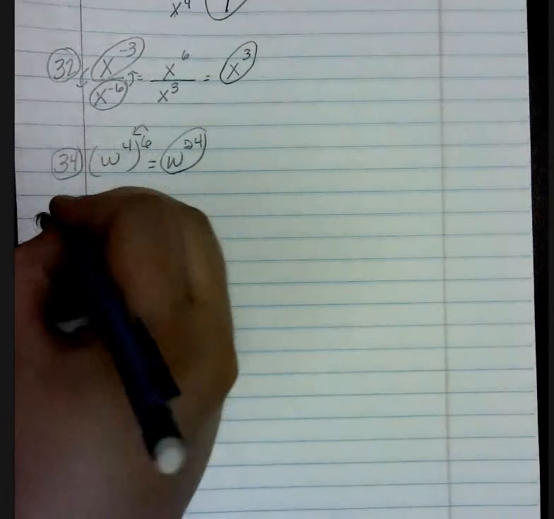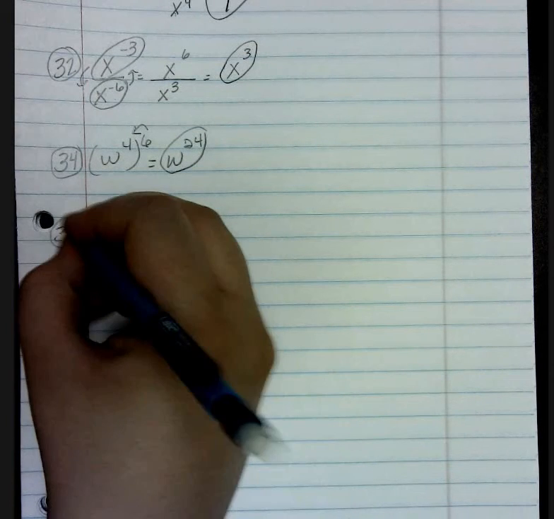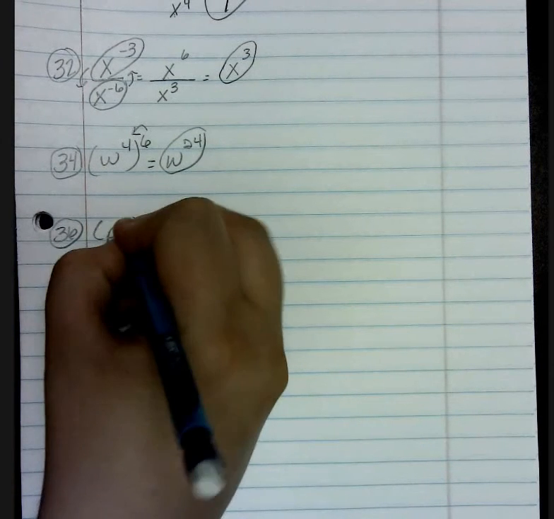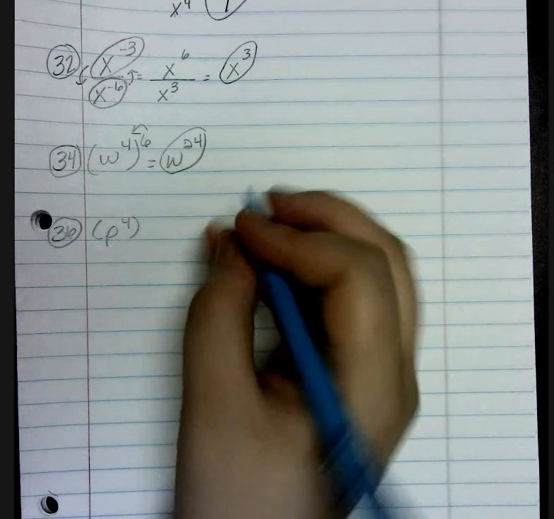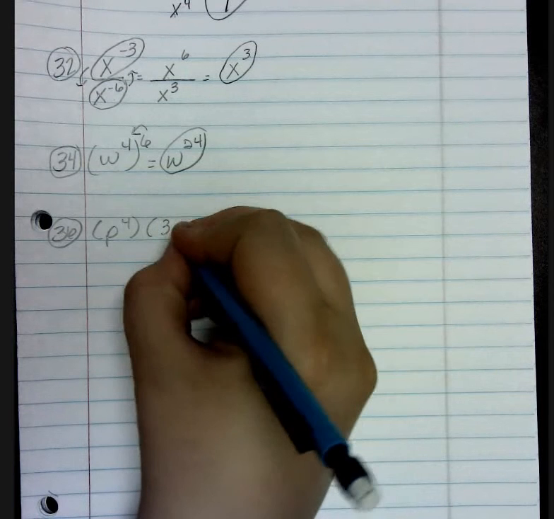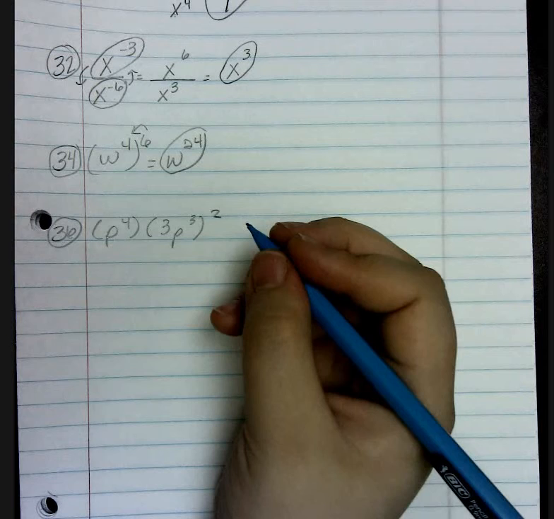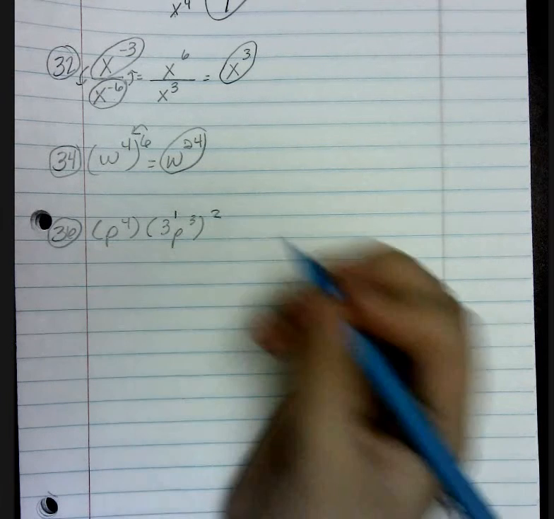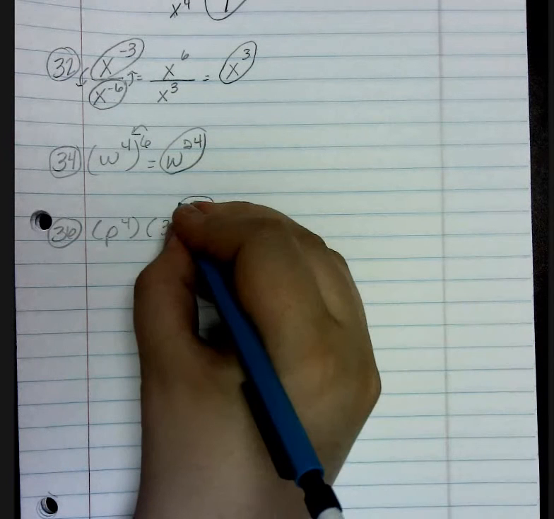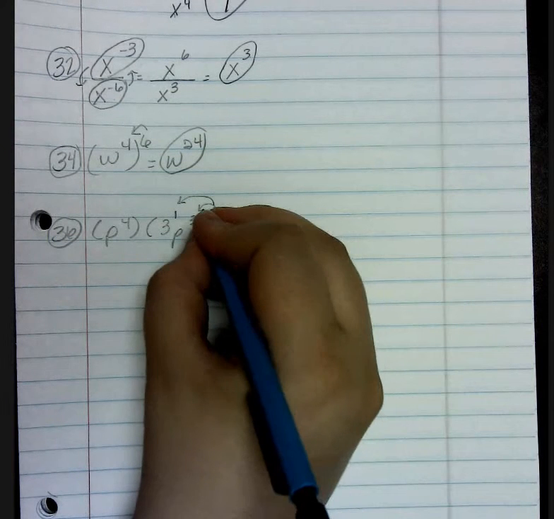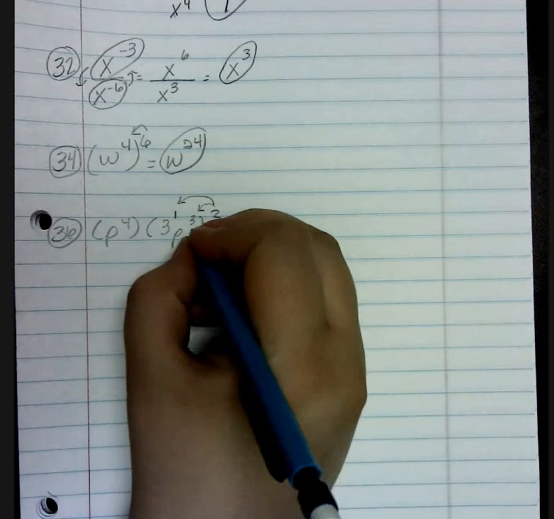Number 36 says I have p to the 4th times 3p to the 3rd squared. So remember that this has an understood exponent of 1 if it's not written. So I'm going to go ahead and distribute that 2 into my parentheses, every exponent in the parentheses.